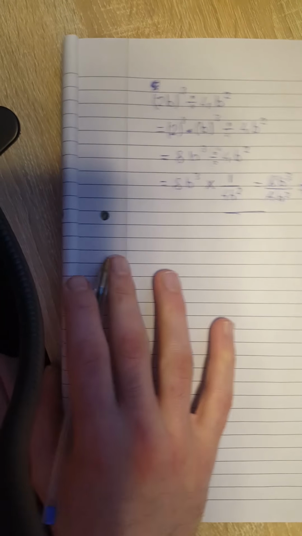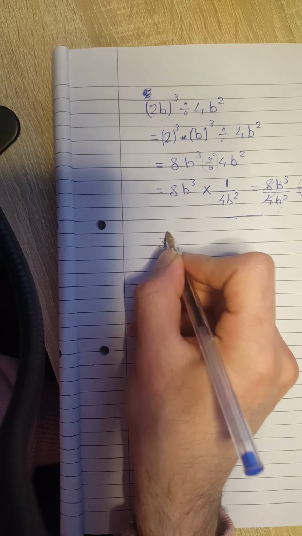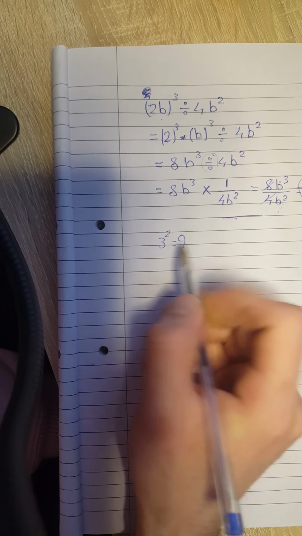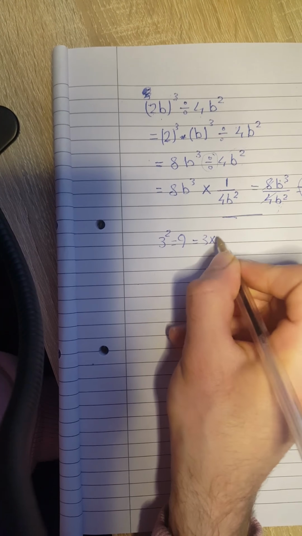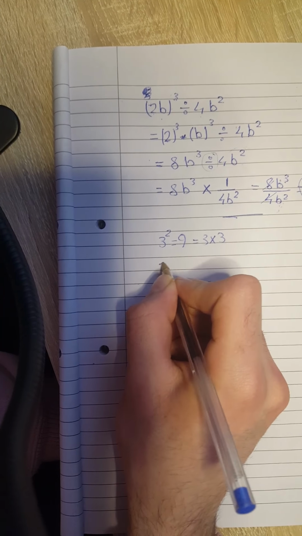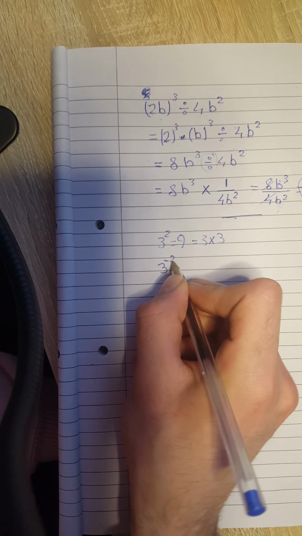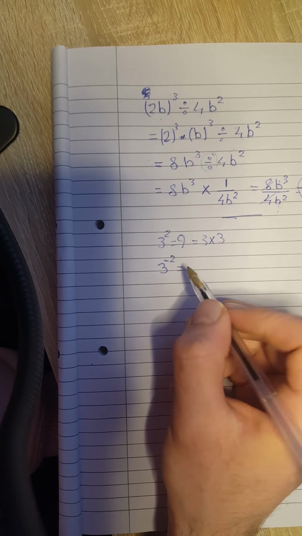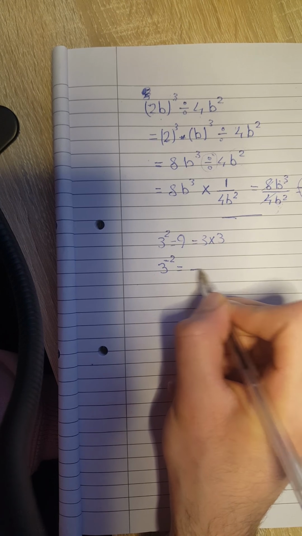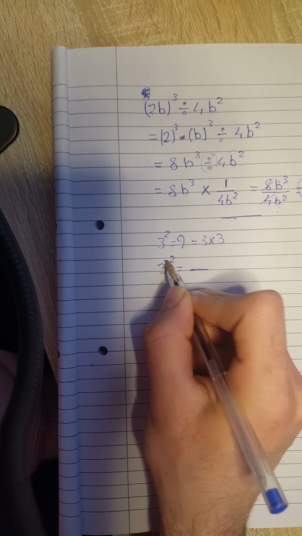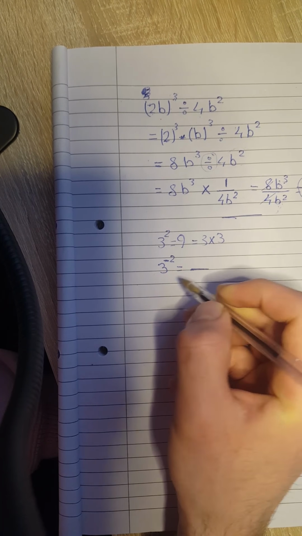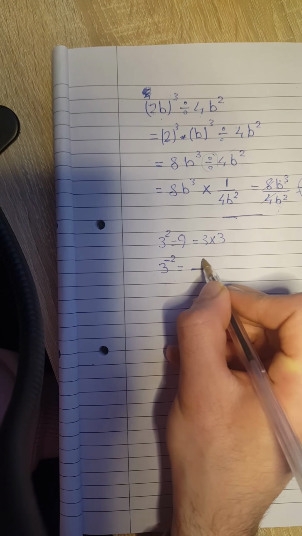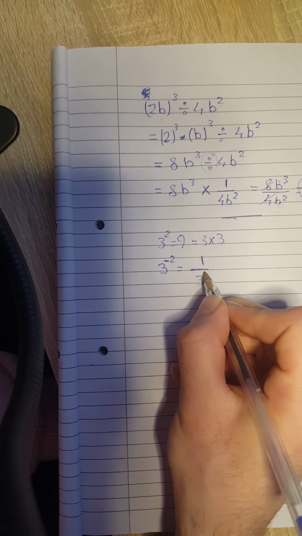Just guys, one more thing. If I got 3 to the power 2, that means 9, that means 3 multiplied by 3. So what if I've got 3 to the power minus 2? What can I do? You can write it like this. As we know, minus 2 means in the denominator it is plus 2, 3 to the power 2. So 1 over 3 to the power 2.